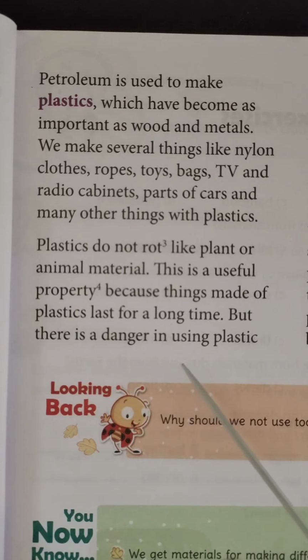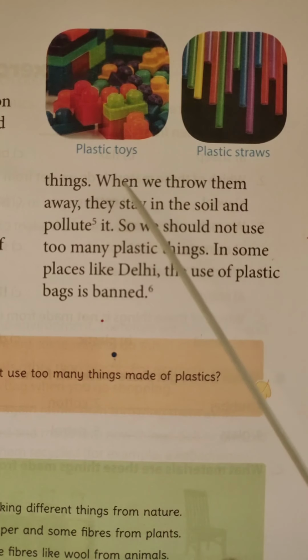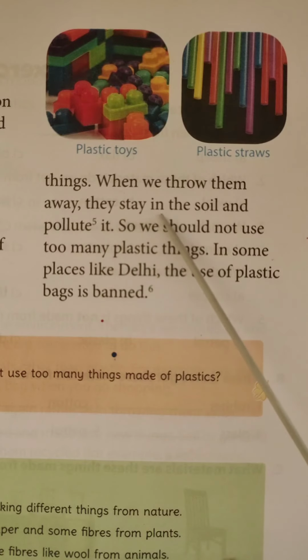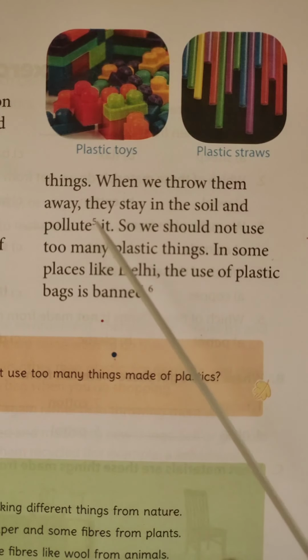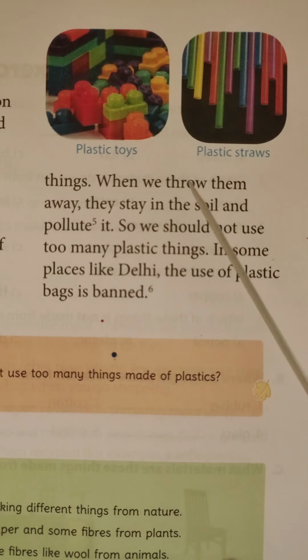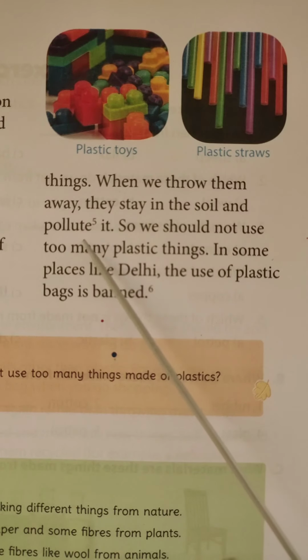But there is a danger in using plastic things. When we throw them away, whenever we throw the plastic things away, they stay in the soil and pollute it. It can be plastic toys, even plastic handbags, they stay in the soil for a long duration of time and it causes pollution.